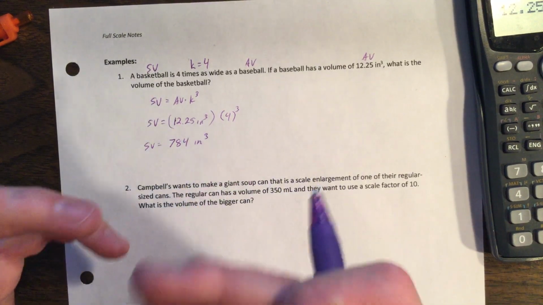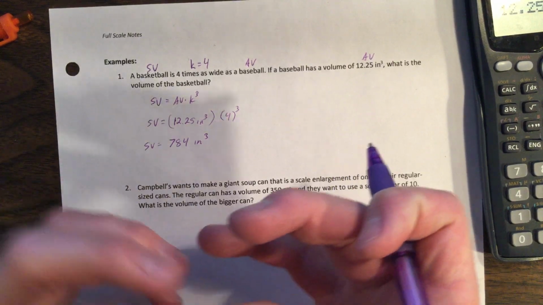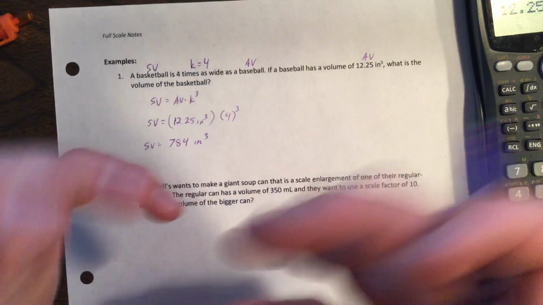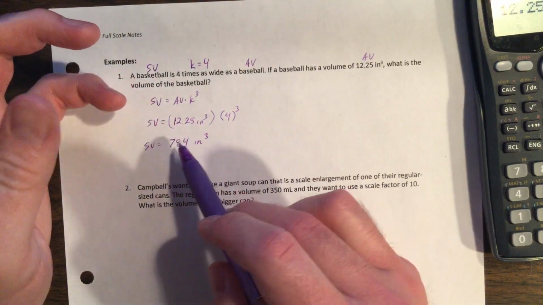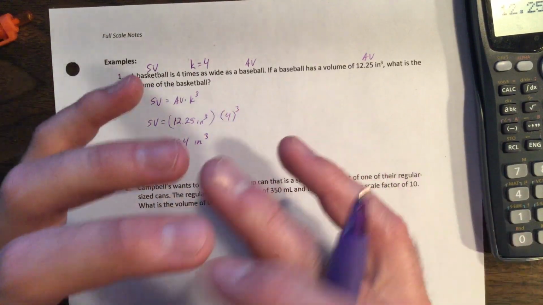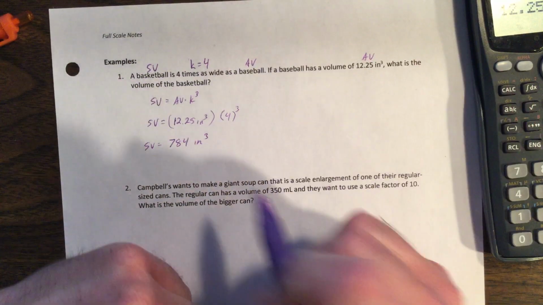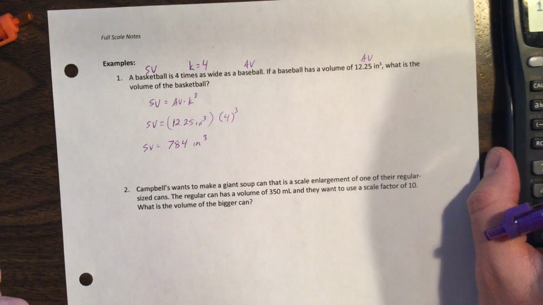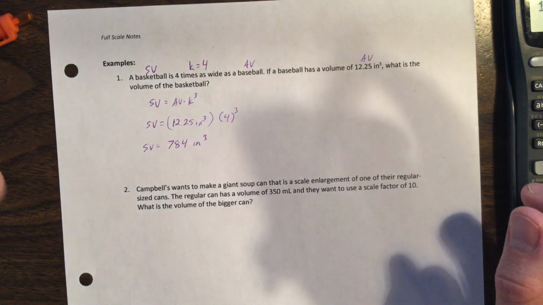So think of it as if, imagine what's inside of a baseball would be inside of a basketball, or if we wanted to make a baseball the size of a basketball, it would have to be a whole lot bigger volume-wise. Maybe not so much area-wise or length-wise, but a lot bigger volume-wise. And that's important to be careful for there.